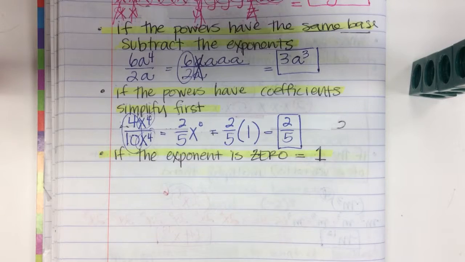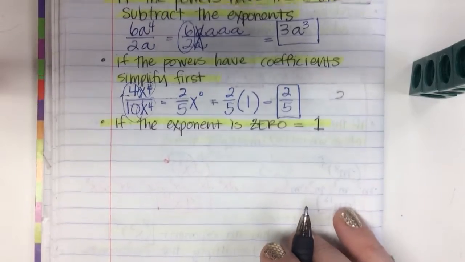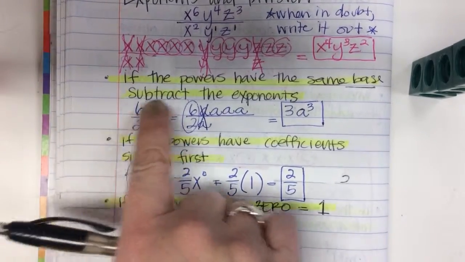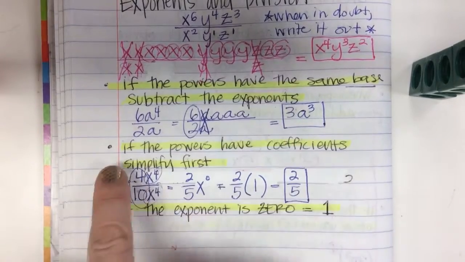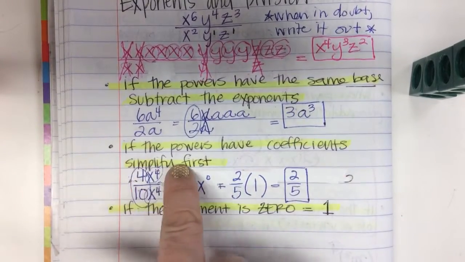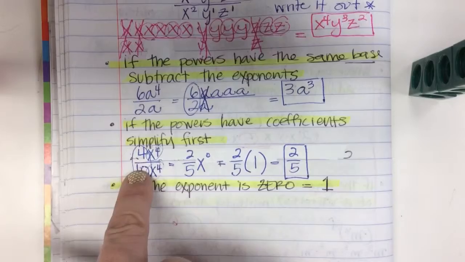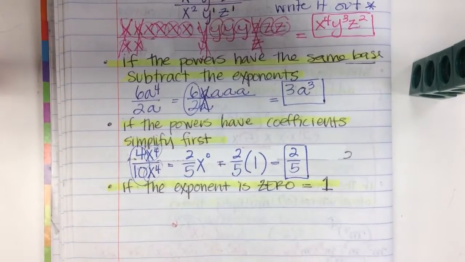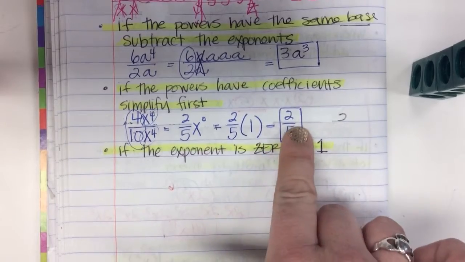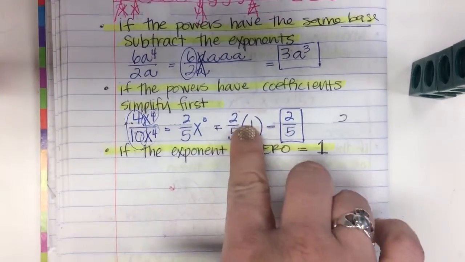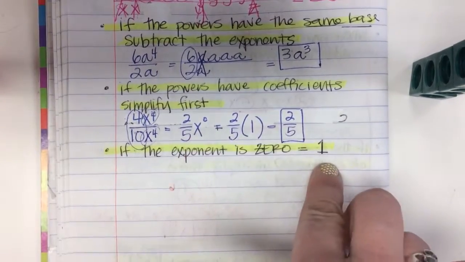Last problem, or last rule. So if the powers have the same base, you subtract the exponents. If the powers have coefficients, simplify first, then subtract. If you ever get an exponent that's 0, remember, just remove it and make the whole thing into 1.